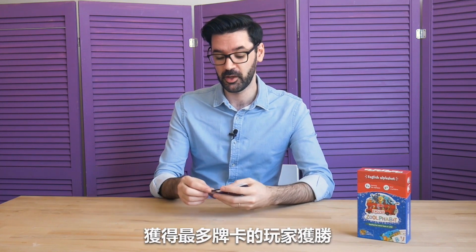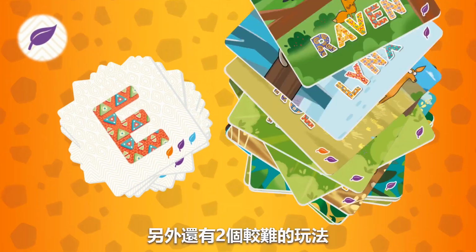Once a deck of animal cards is played, the players count their trophies. Whoever has collected the most cards wins. If the players have the same number of cards, they can compare the total number of letters in the names of collected animals. In addition to the simple game set, there are 2 difficult ones.